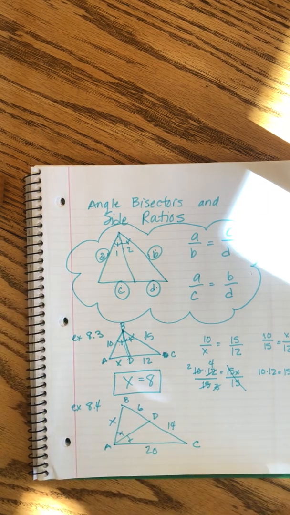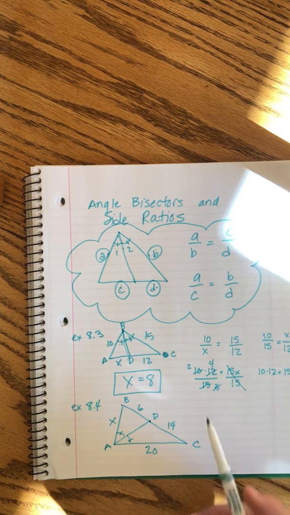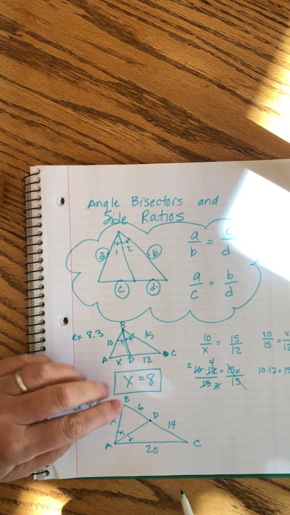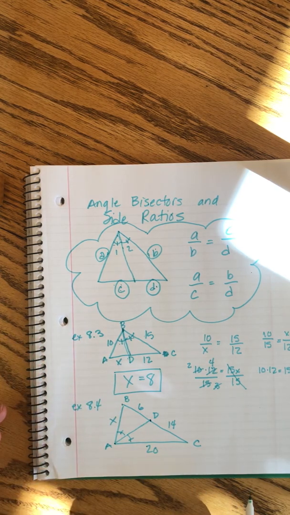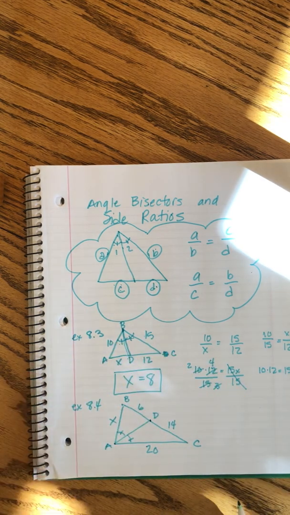Let's see what the problem says. In triangle ABC, segment AD is the angle bisector of angle A. Okay, that's good news. It tells us all that is true. Find x. All right, the only thing we have to do is just kind of mentally take this and turn it so that we can see the pairs more clearly.